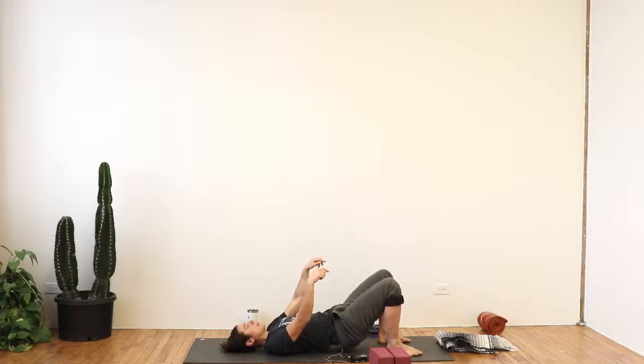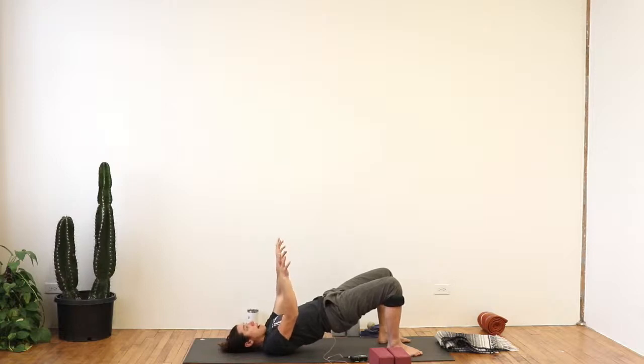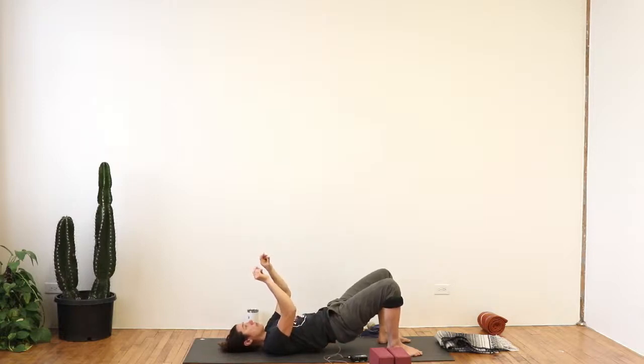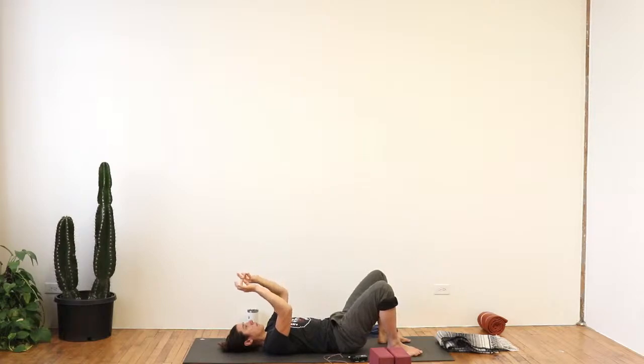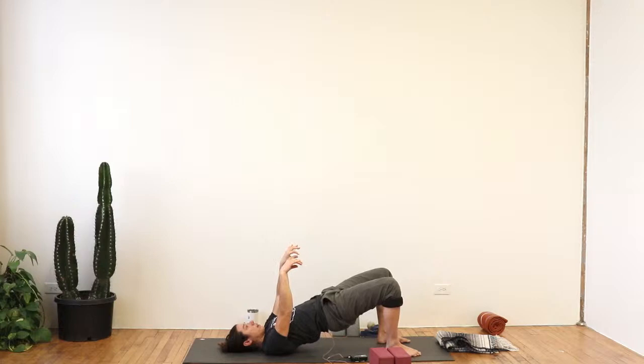And if you're ready to come into bridge, again, this is my perception. I'm not imposing this on anyone, but the clearer my shin direction is, the lighter and easier it feels through all of my pelvic, hip, low back area.